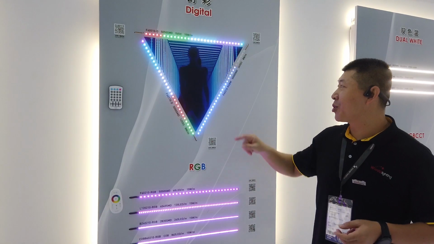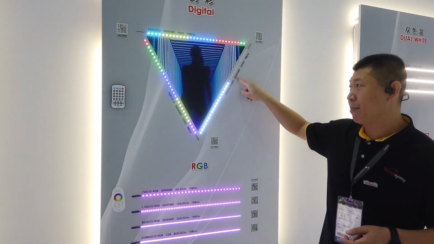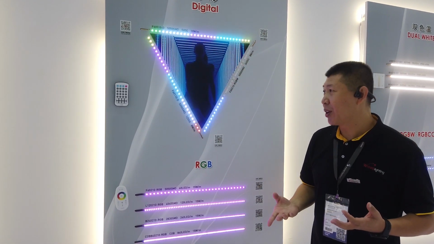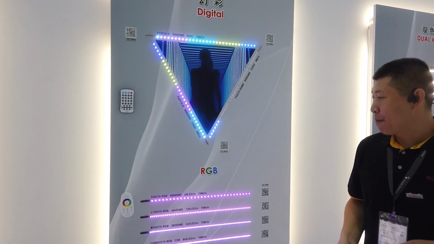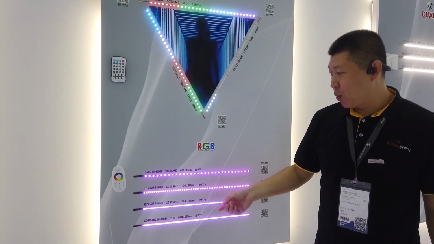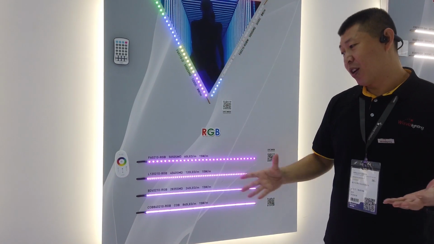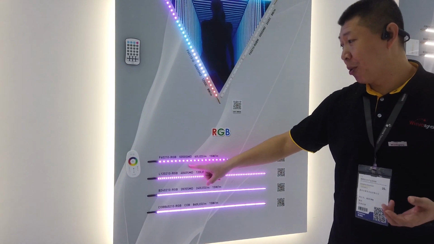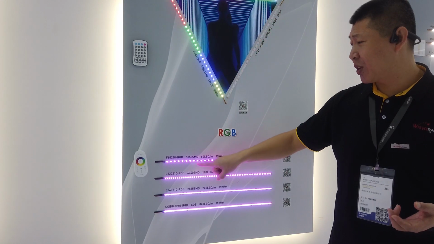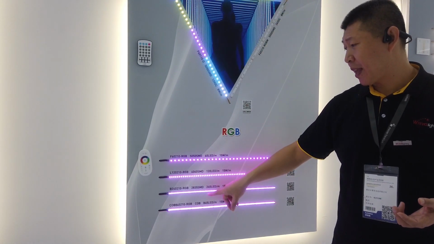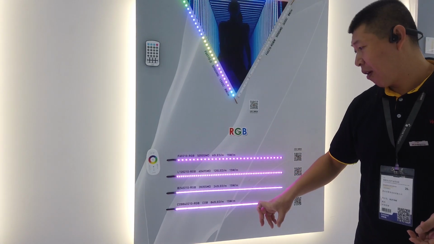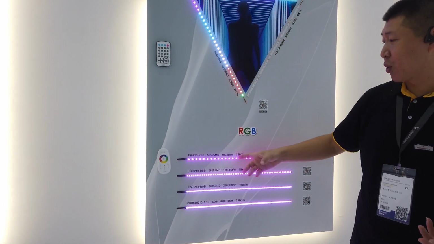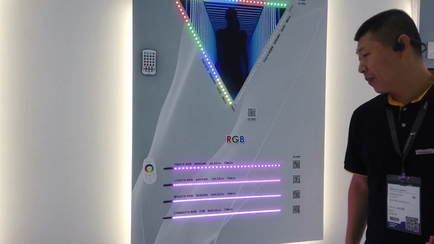Mainly the LED is based on 5050, but we have other options too. We display all our options on this board. And for the RGB, typically we have 4 major options: 5050 and 4040, and also the most regular 2835, based on different quantities of LEDs per meter.